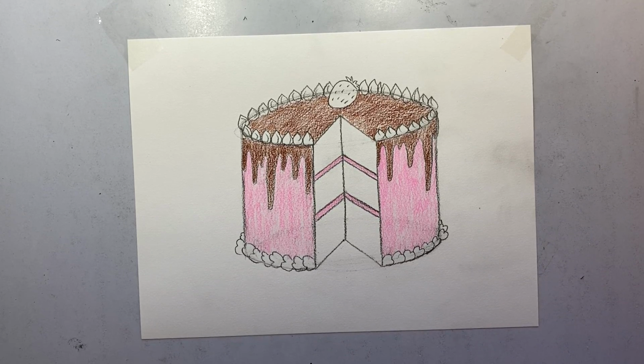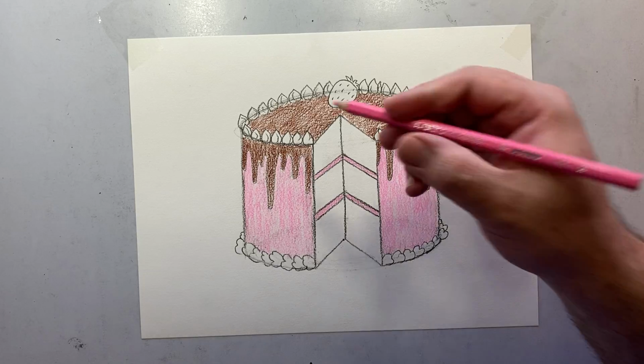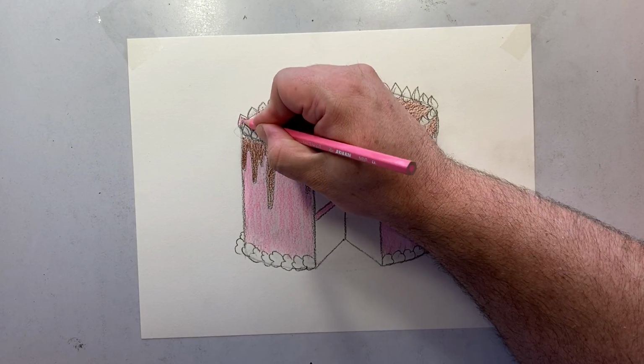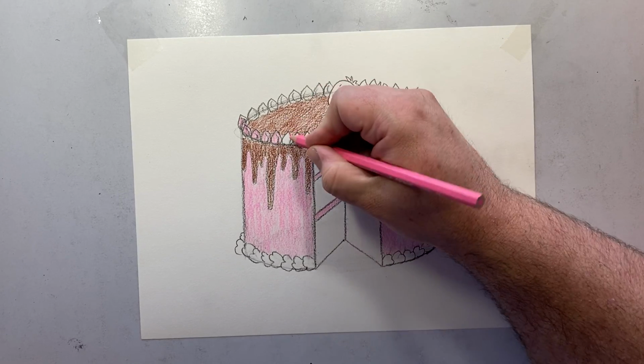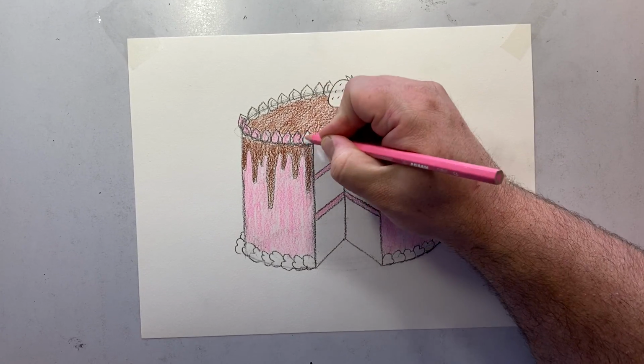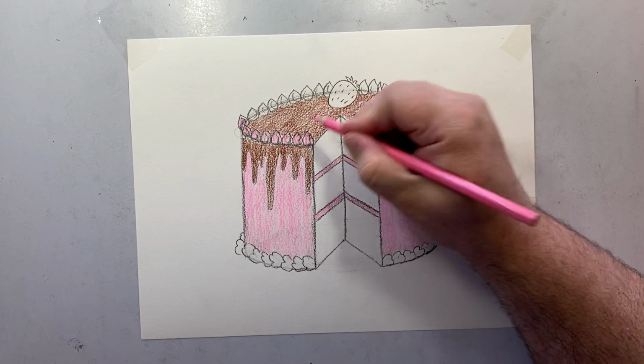Find that pink. Where are you, pink? I think I'll color those bits in pink.